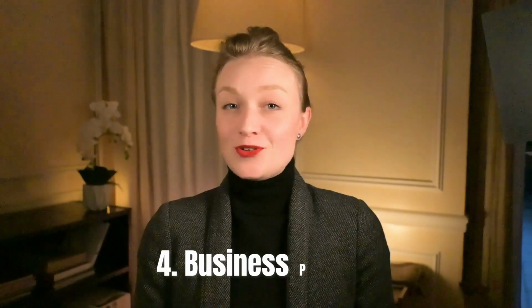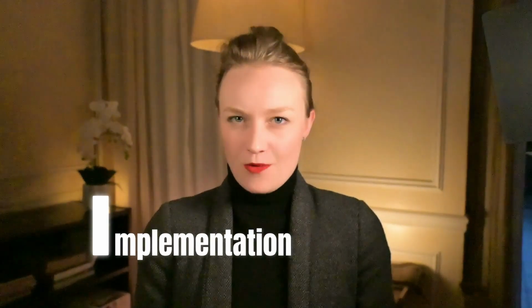This is where you use SIMPLE to break down your business plan. SIMPLE, S-I-M-P-L-E. S stands for steps. What's already in place? I stands for implementation. How will it scale? M stands for money. How much funding is needed?